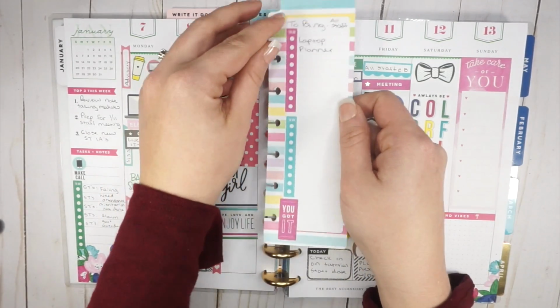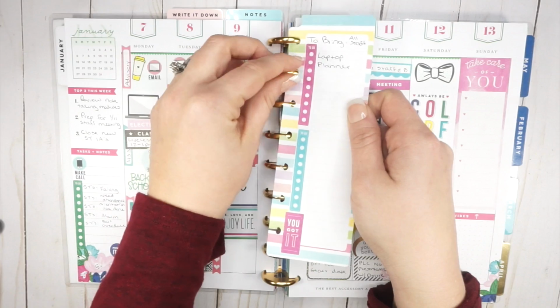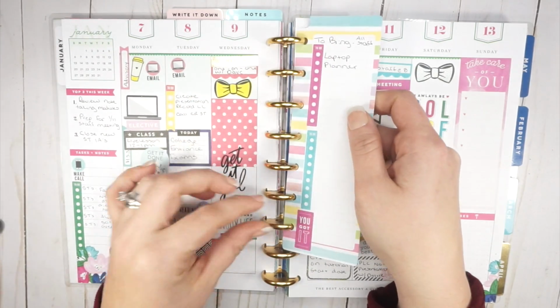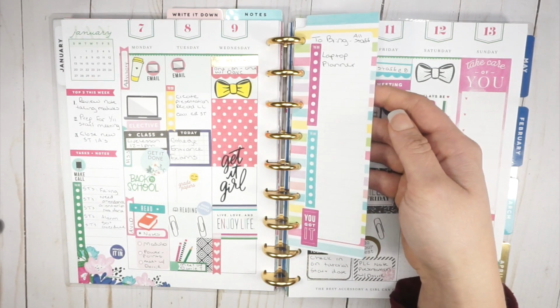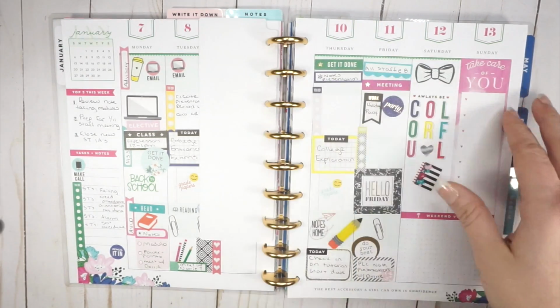And then this week I was at an all staff meeting with all of our staff. So I wanted to make a checklist for what to bring. My laptop and my planner were the only things that I added to that list. So it was a very busy week that week.